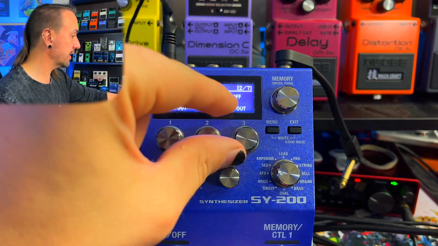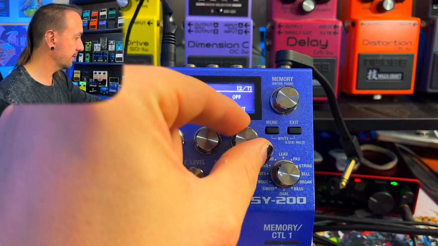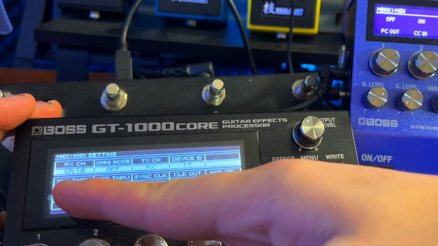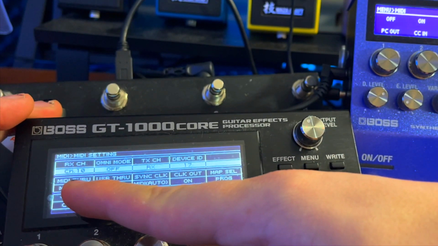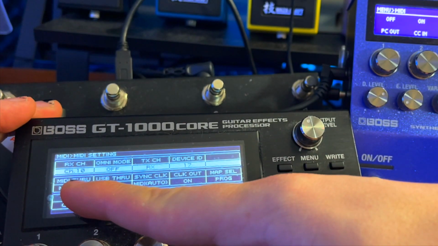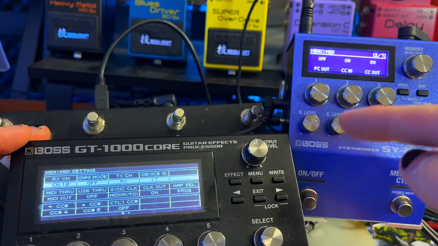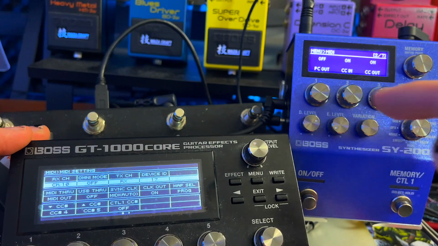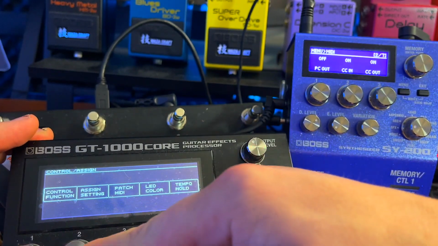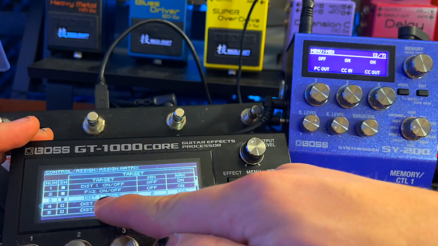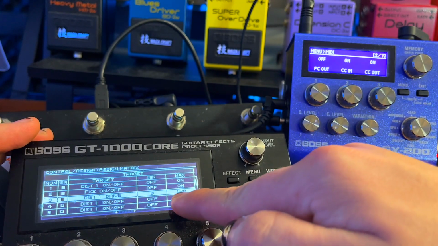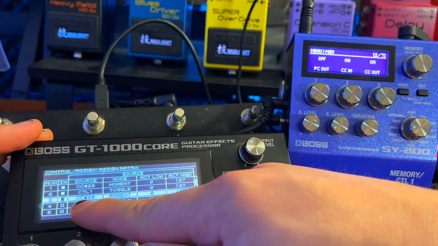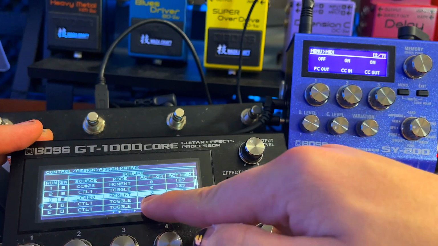For example, if I turn on my control change out, I've just set it up in my GT1000. What I've done here is I've changed my receive channel to match the SY200. So it's going to be receiving on channel 10. And remember that this SY200 was sending on the same channel, channel 10. Come into your controller assign settings, distortion 1, drive, minimum 0, maximum 120. I've set that to control change number 20. It's momentary because I want to be scrolling.